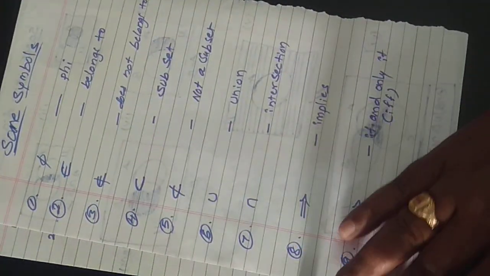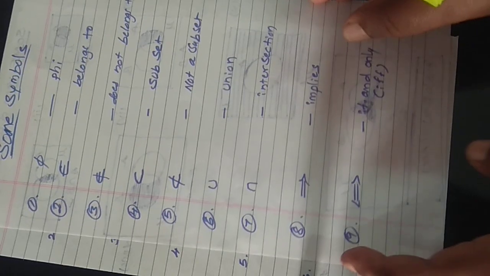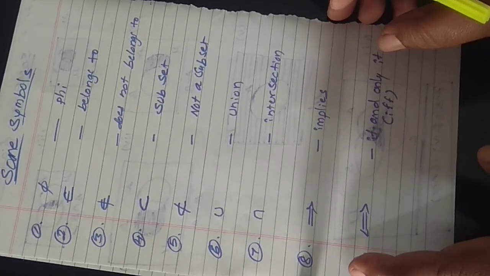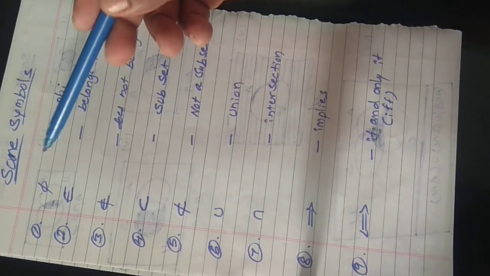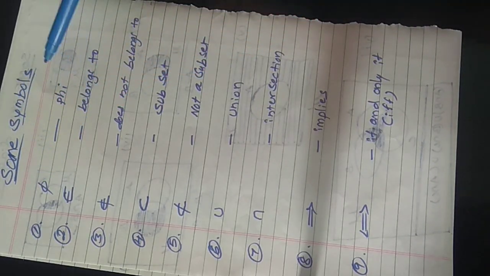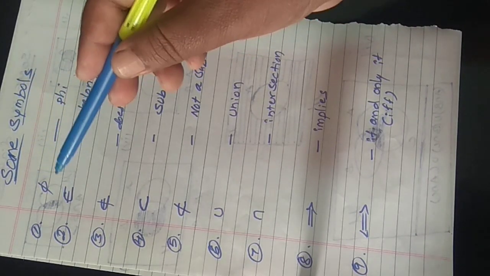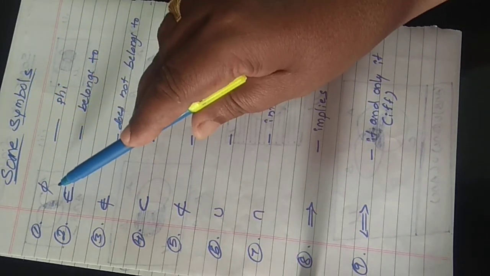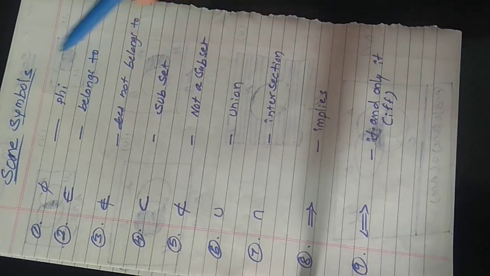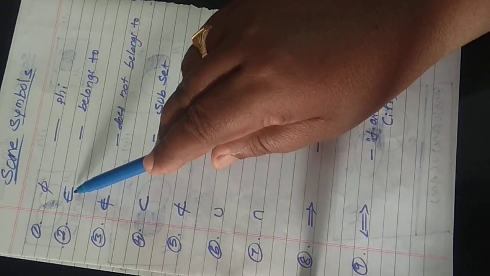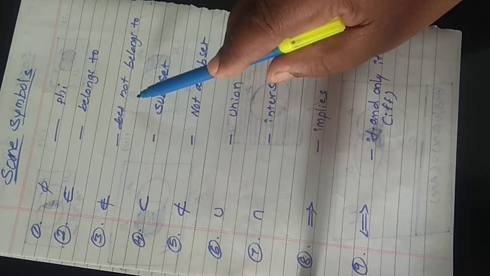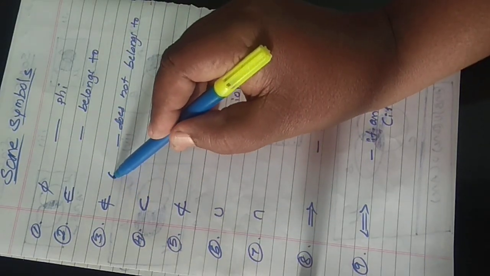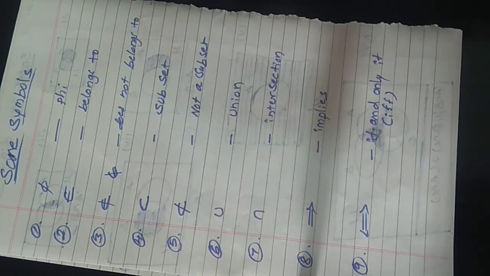Okay, now some symbols. Now some symbols we have to learn what they mean. Number 1, pi. How can we read the symbols? Some symbols we have to read like this. Pi means belongs to, like this, belongs to. And does not belong to, this one, does not belong to.